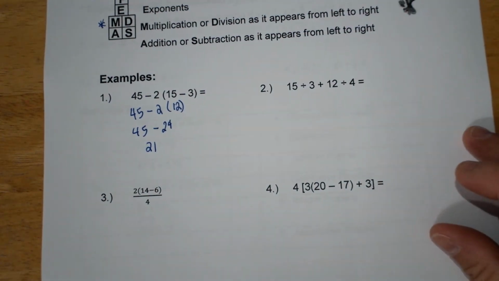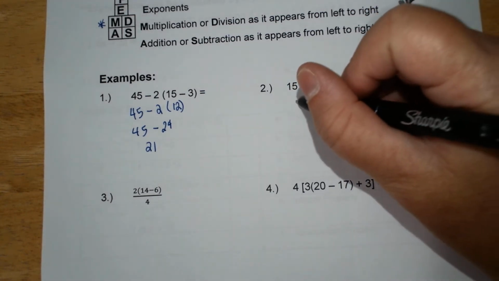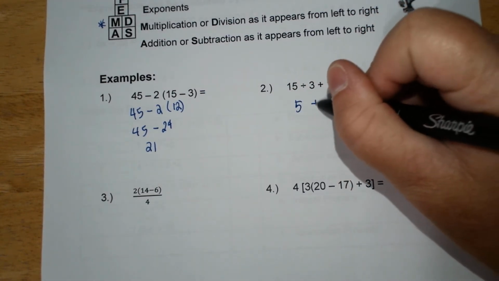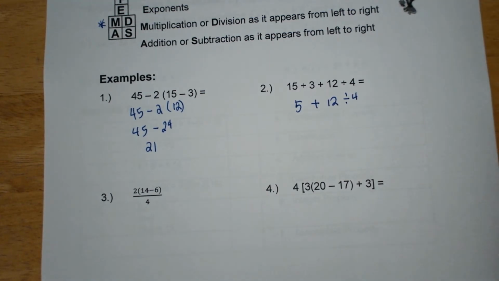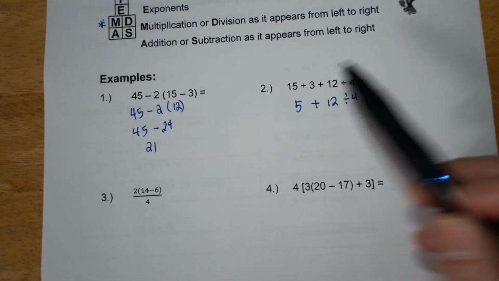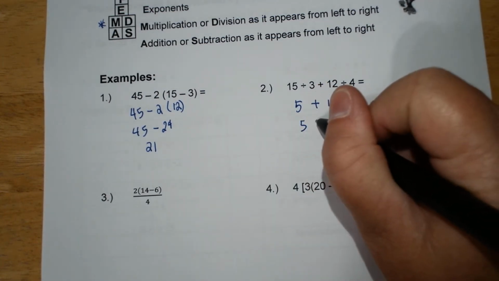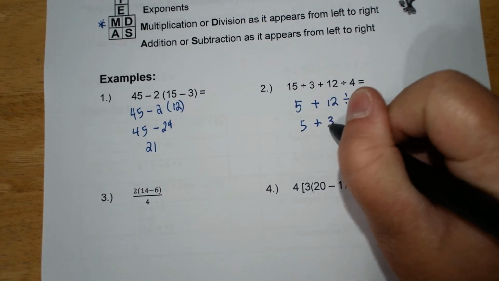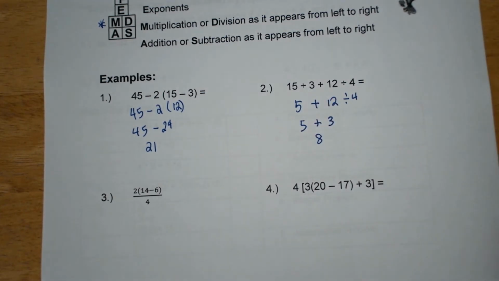Number 2, there's a division here and a division here. 5 plus 12 divided by 4. You can only do one thing per line. So I did the division. Here I'm going to do division again. So 5 plus 12 divided by 4 is 3. And 5 plus 3 is 8.